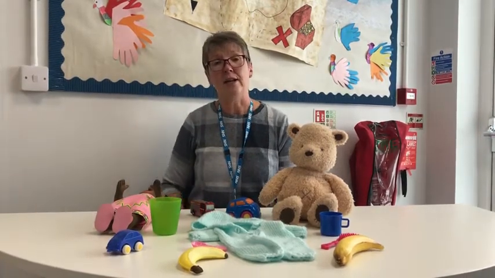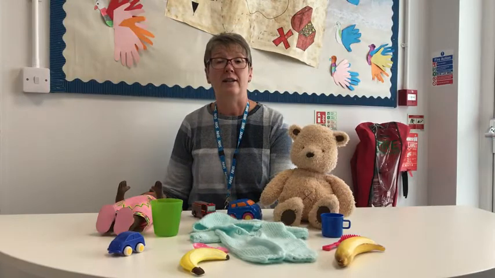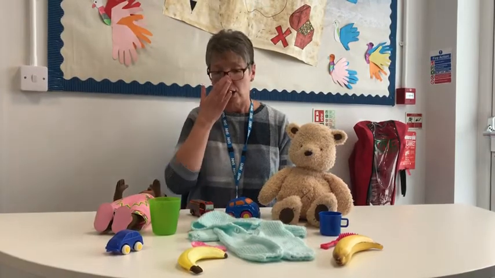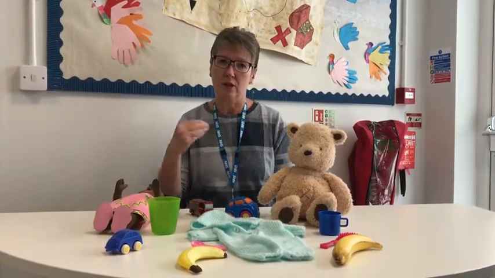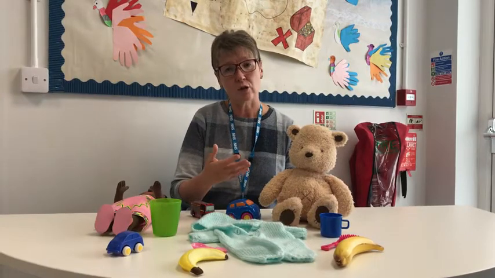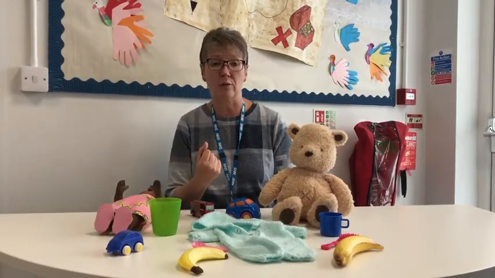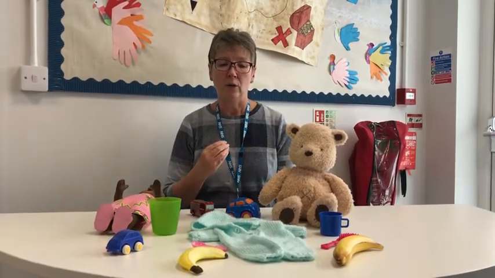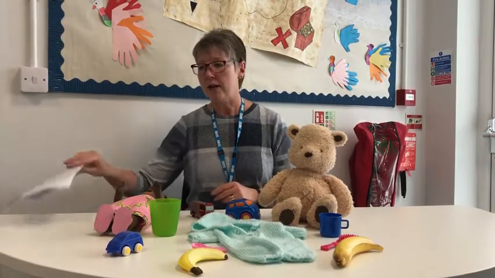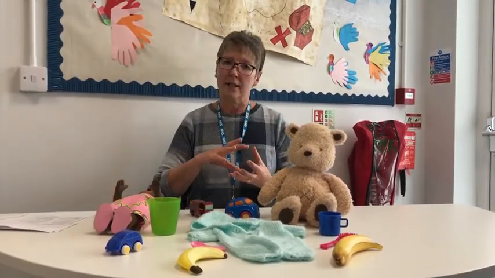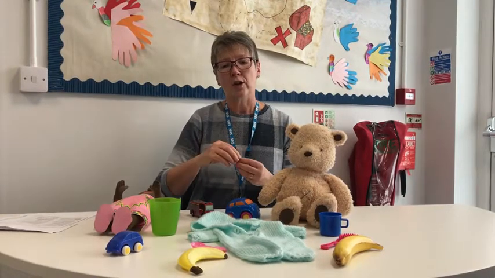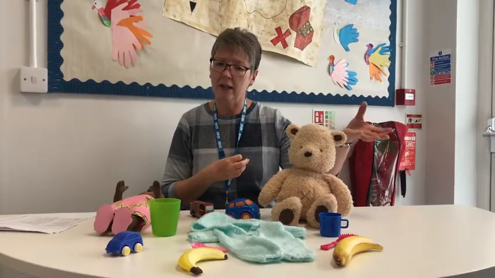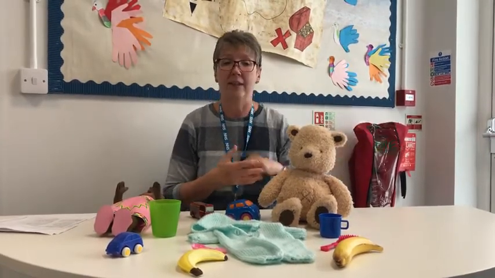For Blank level 3, this is where children's knowledge has extended again, and they're able to now cope with sequences. So they're able to remember the sequence in a story, which means that they're able to retell a story, but also maybe tell you how to do something, like how to make a cup of tea, the stages that are in that activity. They're also, by the time they're at Blank level 3, able to see things from somebody else's perspective. So they're able to think about how somebody else might feel in a situation, what somebody else might be thinking, or what somebody else might say in that situation.